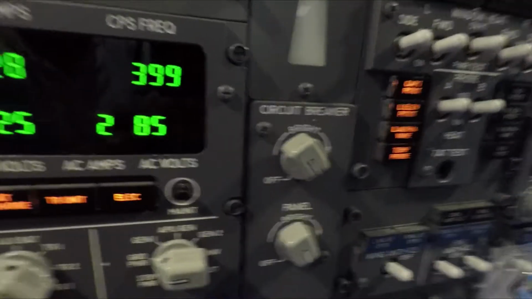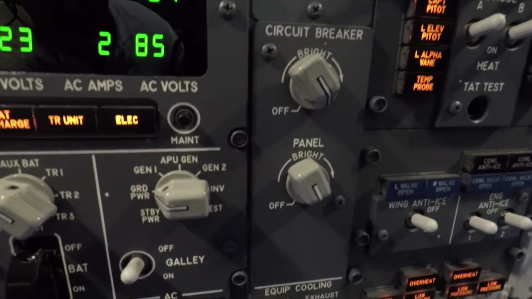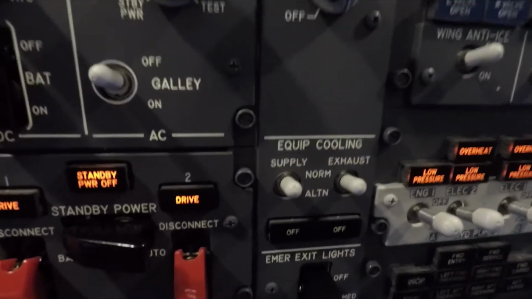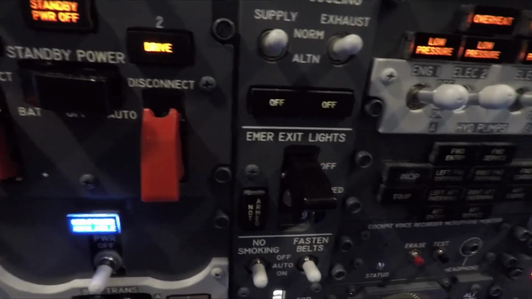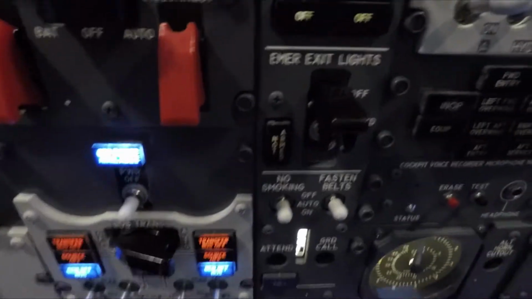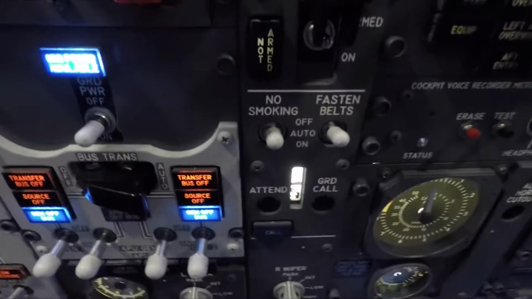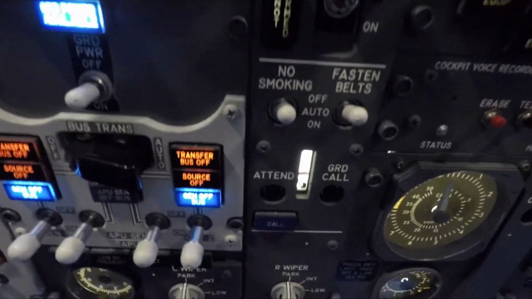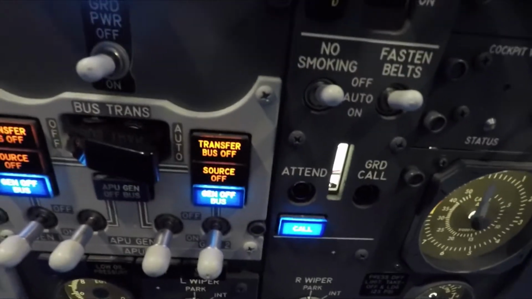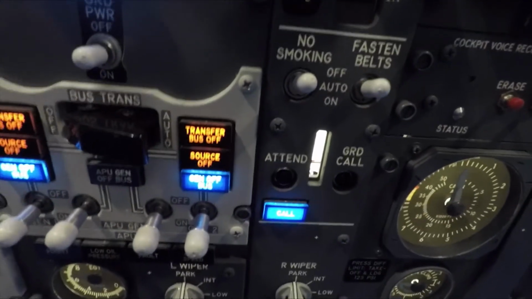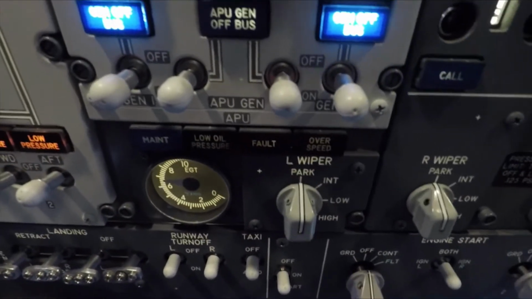Coming up to the top, we have our brightness controls for the panels, our equipment cooling, our emergency lights, which run down either side of the aisle in the aircraft. No smoking and seat belts, of course. The attendant call, which we can press, and that calls our hostie for a cup of coffee. And our ground call next to it, our windscreen wipers, which we haven't got any on this one, of course.